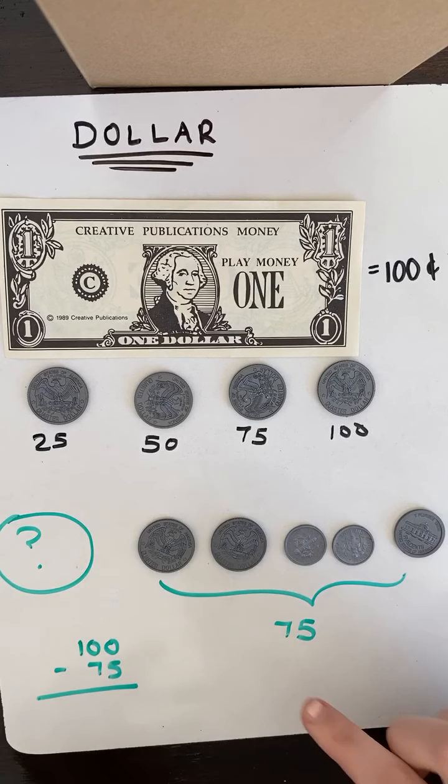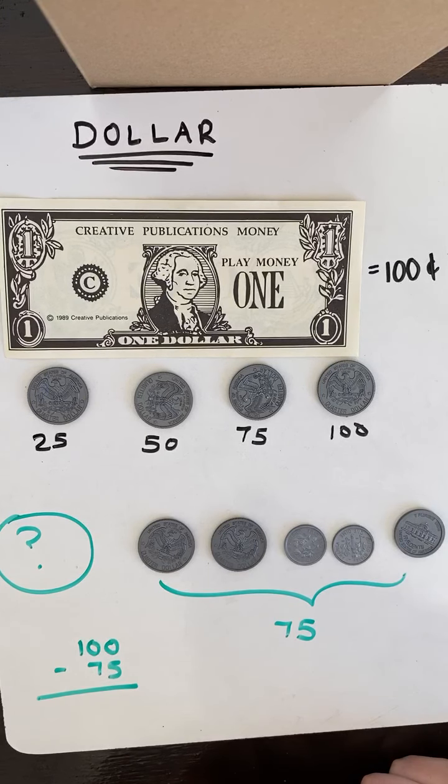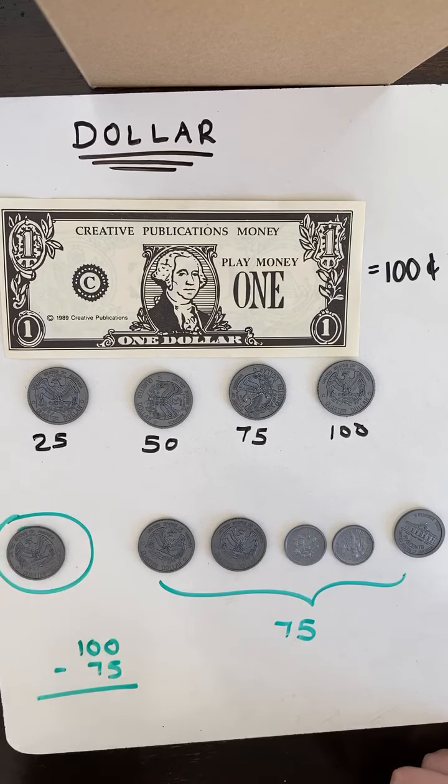So if I already got to 75, what might I add to get to 100 cents? I might just add a quarter, because I know a quarter is worth 25, but let's check first.